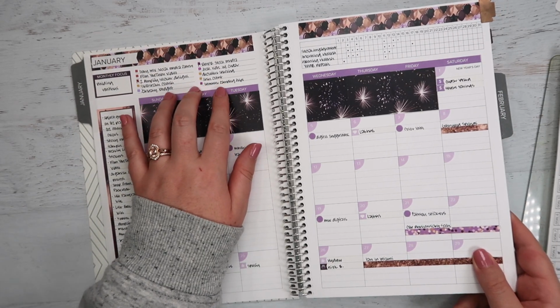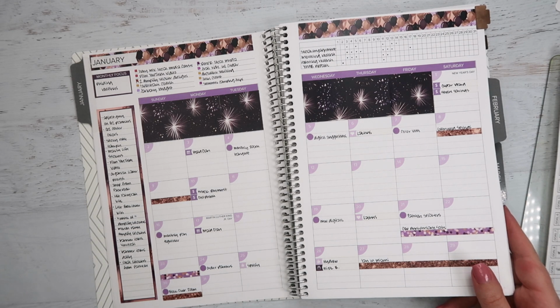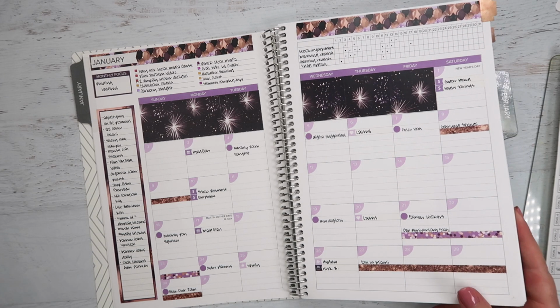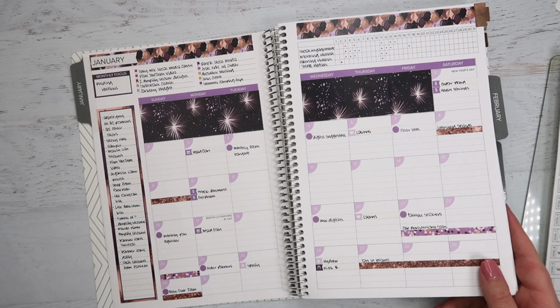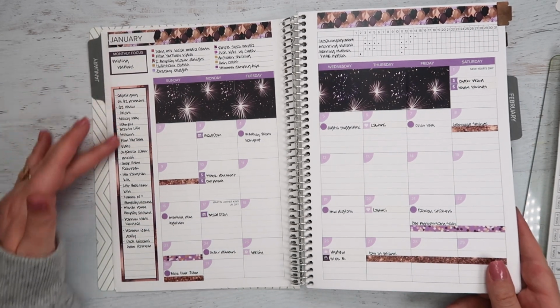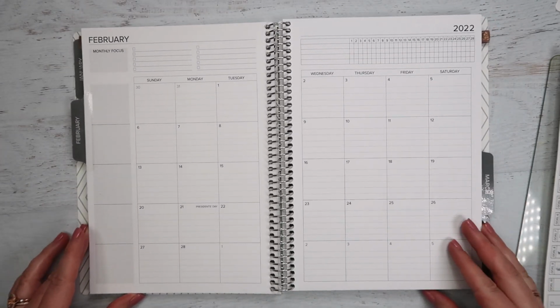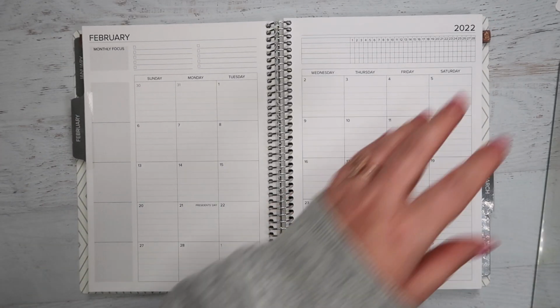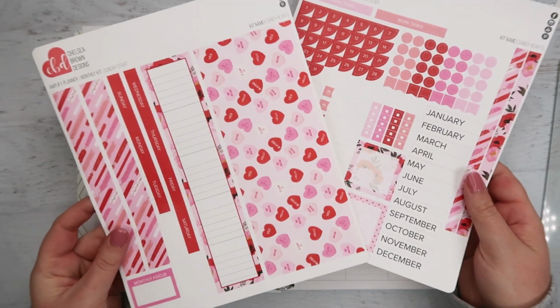I do use this top section for goals. I'm not the best with habit trackers, but I have a habit tracker on my phone that I really like. So I'll probably end up using that and maybe going back and filling it. I don't know. I'll probably leave it blank for February because it just isn't a thing that clicks with me. And then I use the sidebar as a to-do list. So let's dive into February. For February, I'm going to be using the Candy Hearts kit.